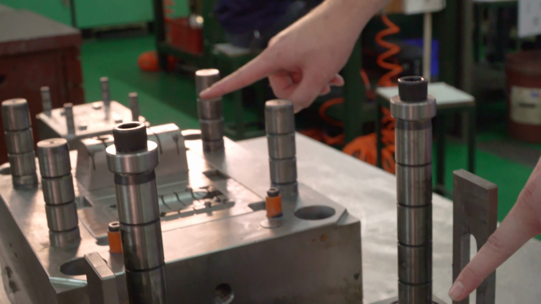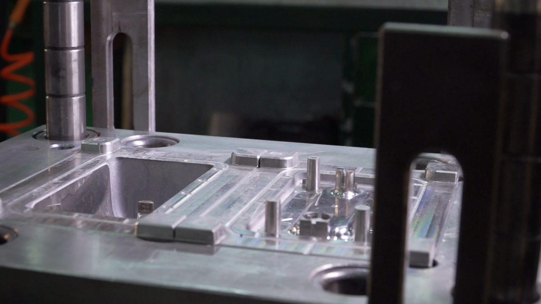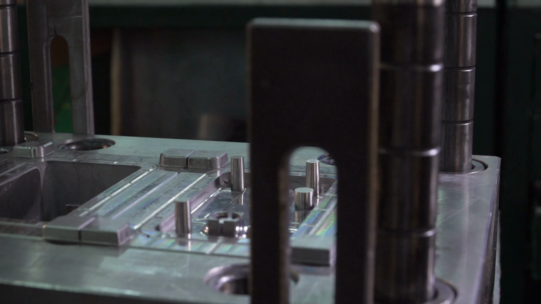Lastly, we have a family tool. Here, different parts of one assembly are put together, or familied, into the same tool. Many times a family tool is a preferred option over a single cavity tool, as the tool price of the family tool is less than the individual tools of that part.